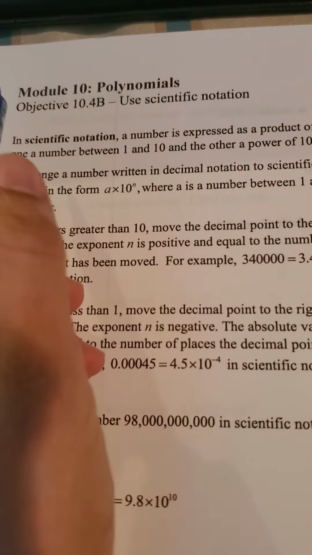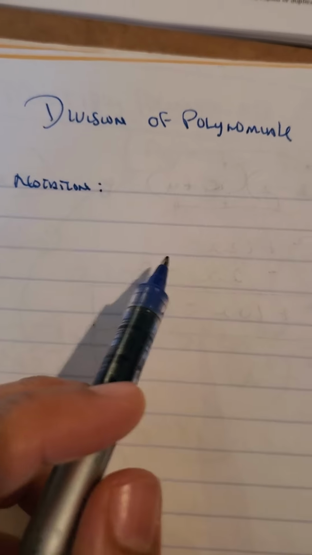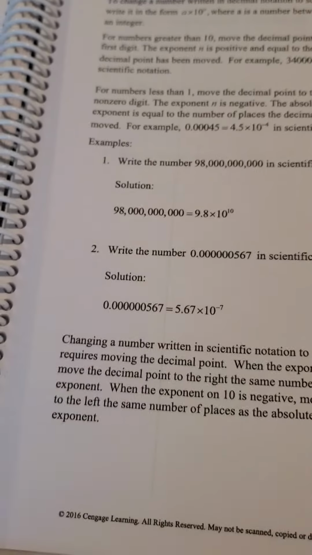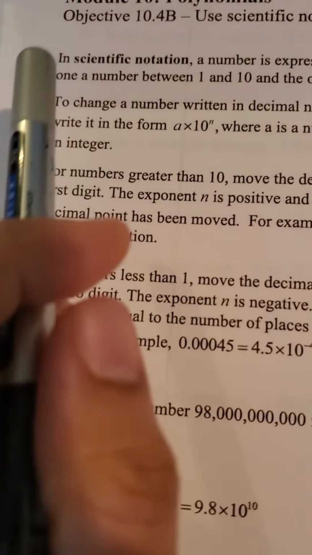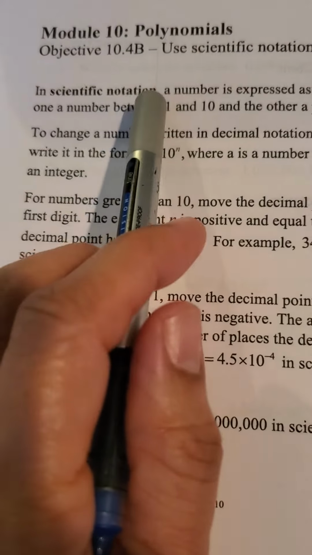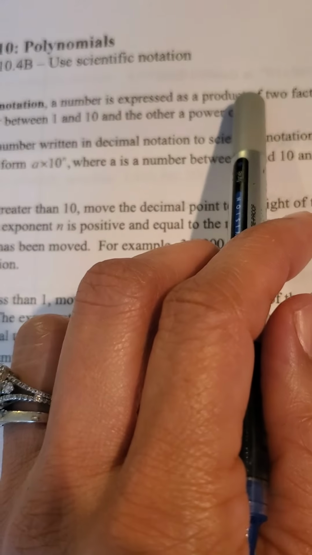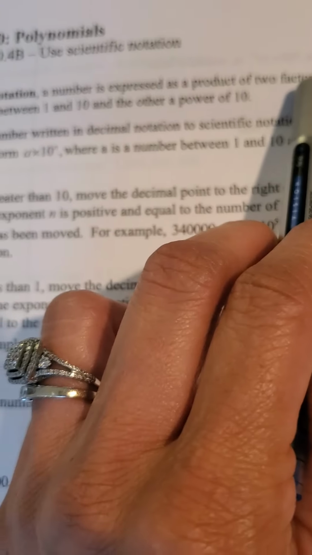But before I get into division of polynomials, I missed talking about the use of scientific notation. According to your text, in scientific notation, a number is expressed as a product of two factors. They're using my favorite words here. Product of two factors.